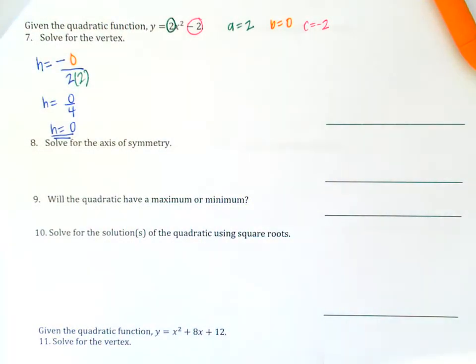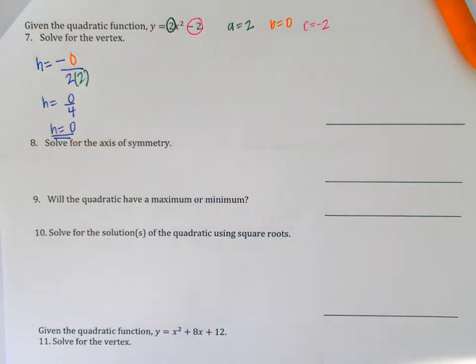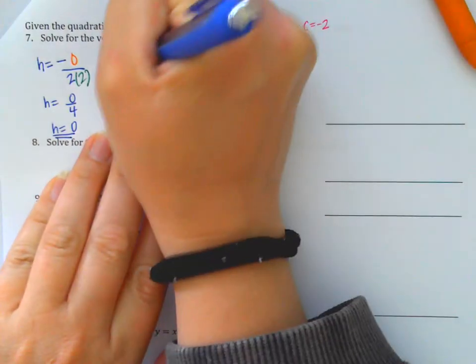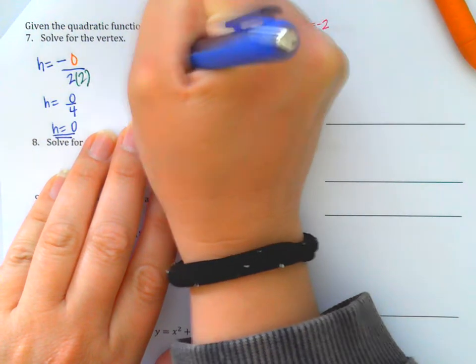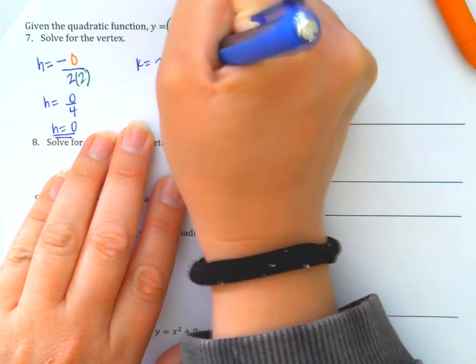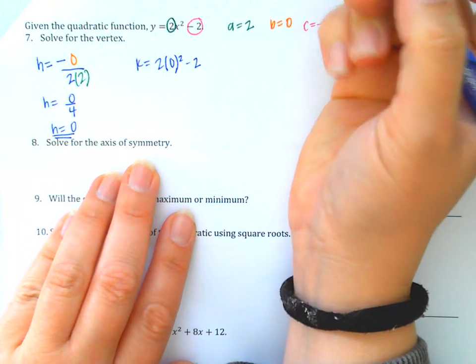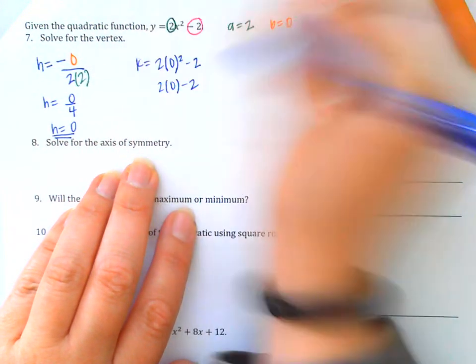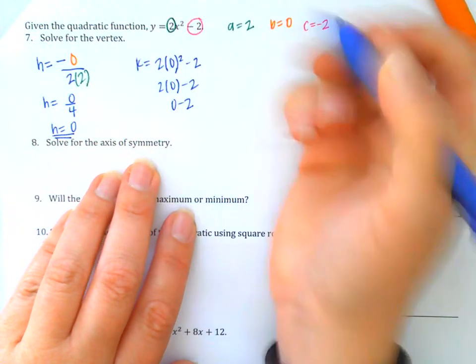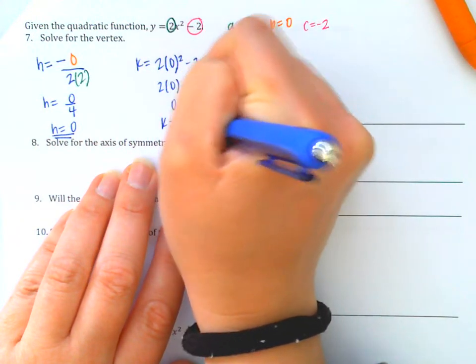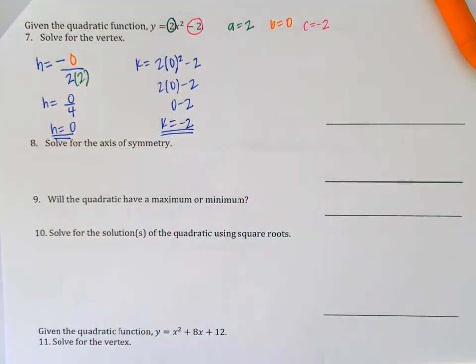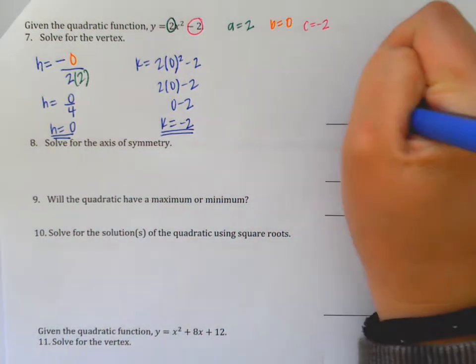Okay, so then to find our K value, we use the H value and plug it back in for X to solve for Y. So K is going to be equal to 2 times 0 squared minus 2. First, remember we do our exponent, so 0 squared is just 0. 2 times 0 is 0, and 0 minus 2 gets me a K value of negative 2. So we have our ordered pair. Our ordered pair, remember, is H comma K. So my vertex is 0 comma negative 2.